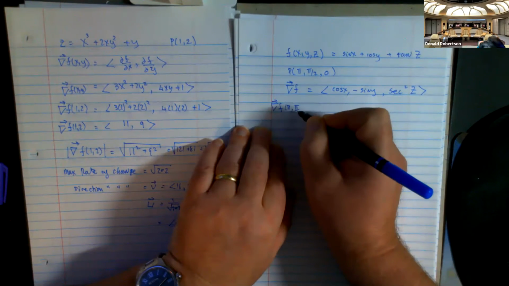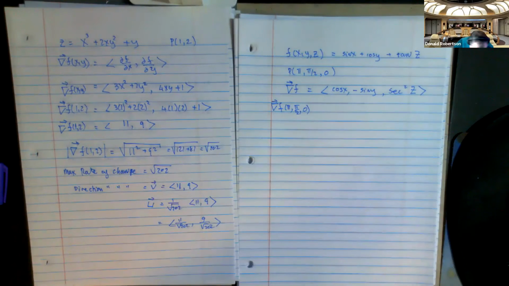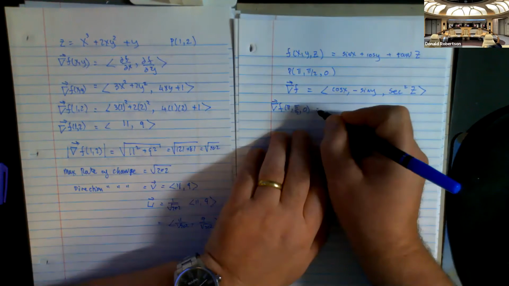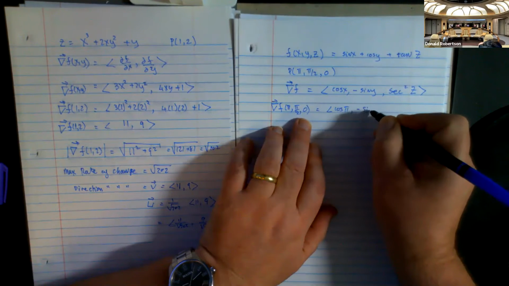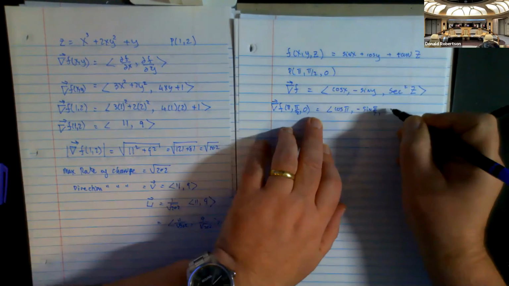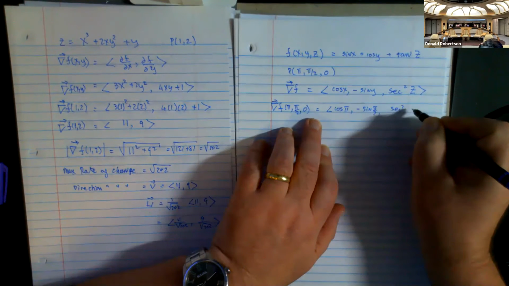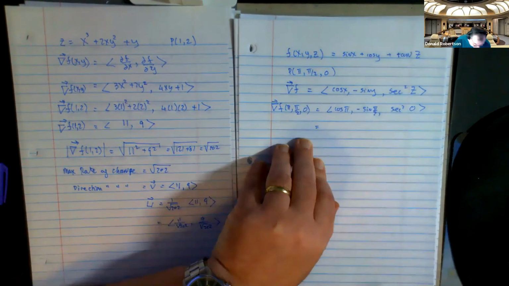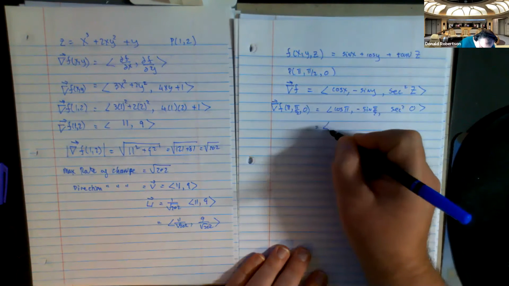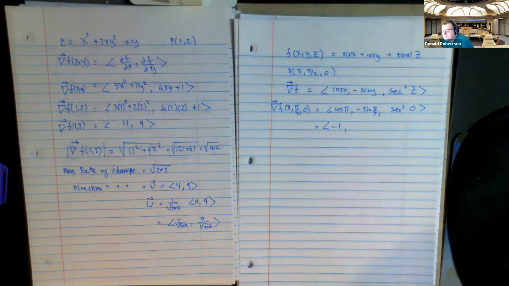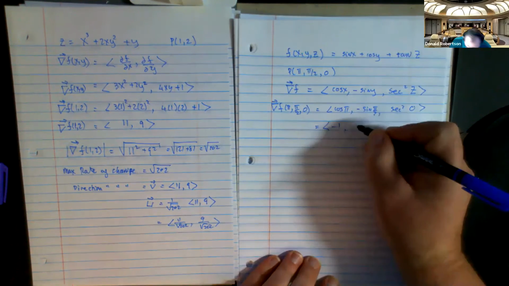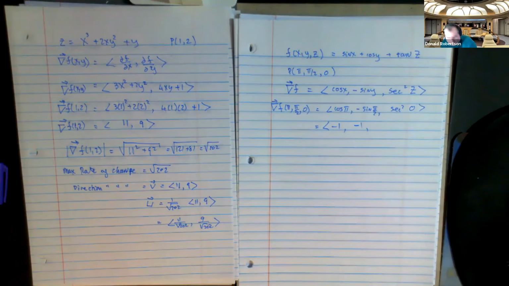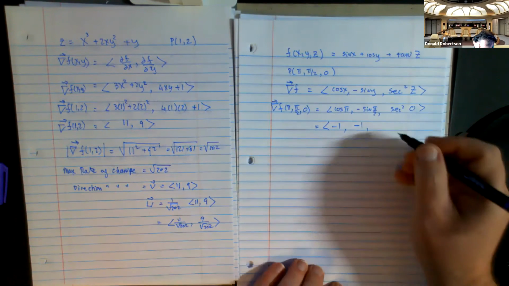Okay, so back to the question then. If you want to know the direction of the maximum rate of change, you find the gradient first. It's going to be cosine of pi, negative the sine of pi upon 2, and secant squared of 0. The cosine of pi is negative 1. What's the sine of pi upon 2? Negative 1 also. Yeah. And what's secant squared of 0?